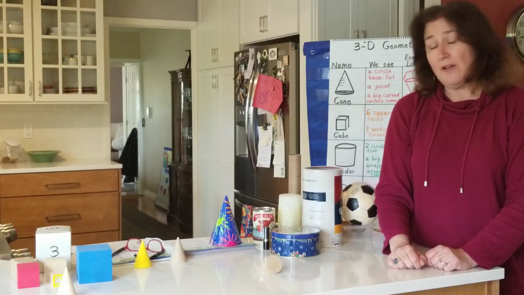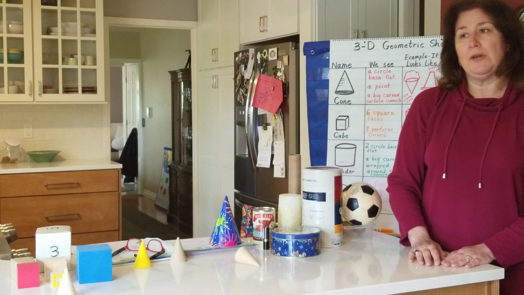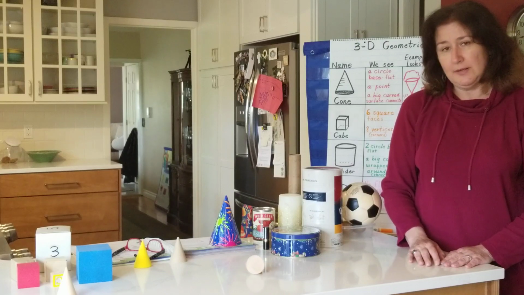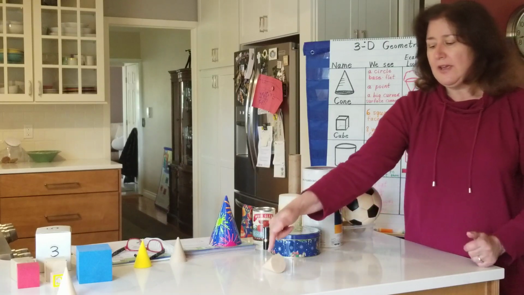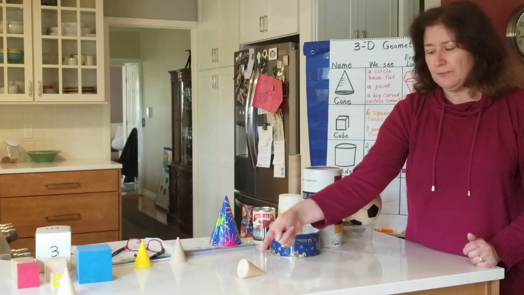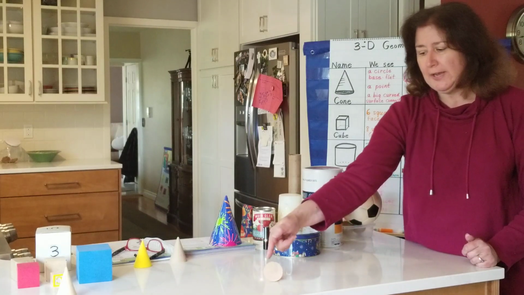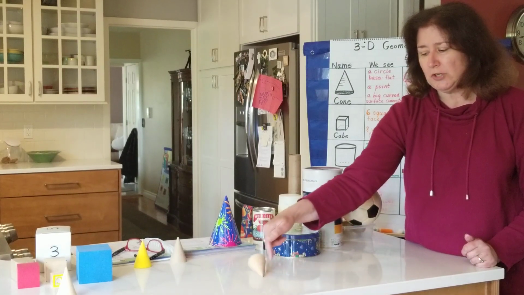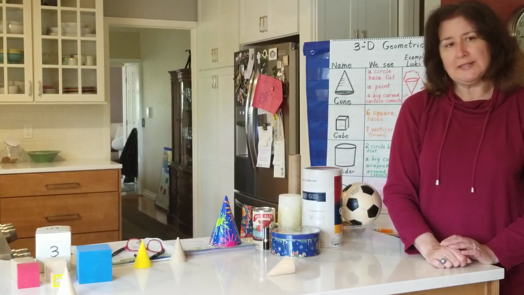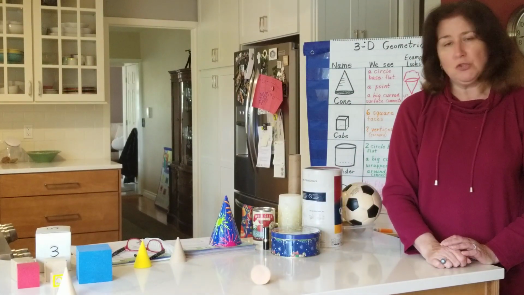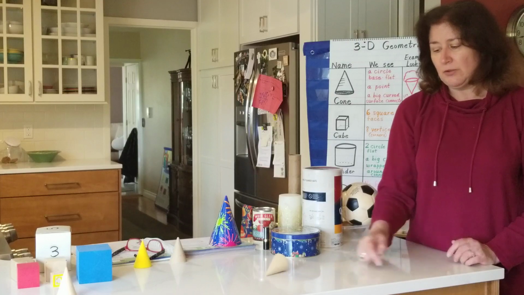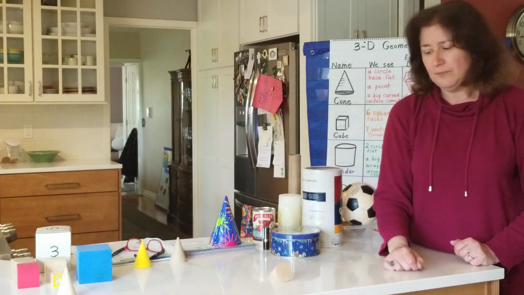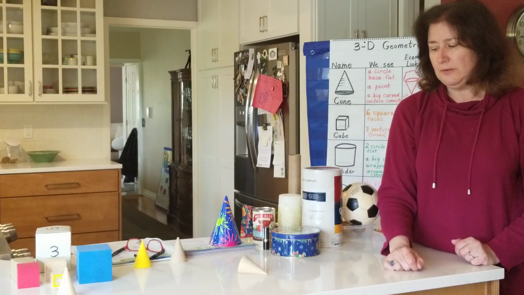This time, on the curved surface of the cone, it is rolling. It's rolling because it changes position. Okay, the cone is turning and changing position as it goes across the surface of my counter. All right, so that's a roll. That's a roll.